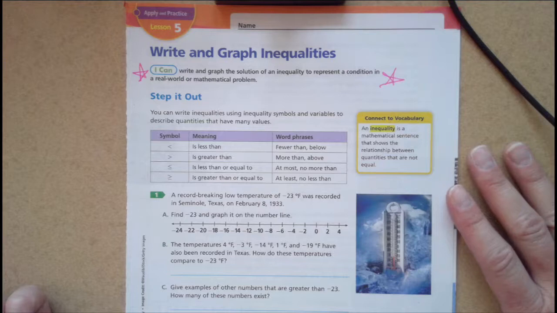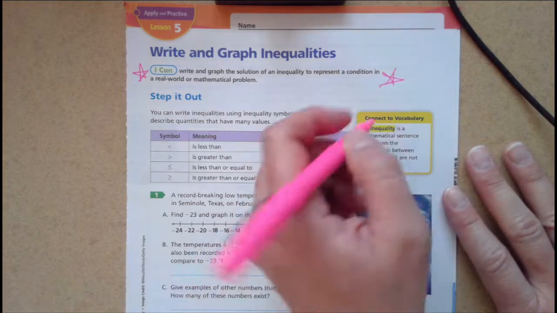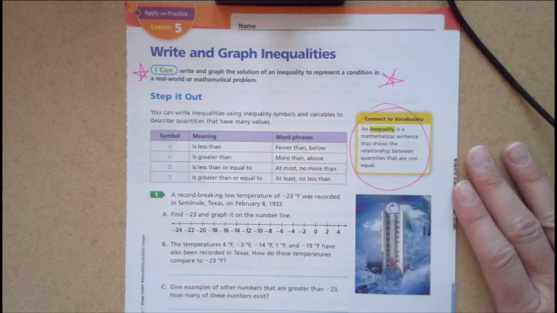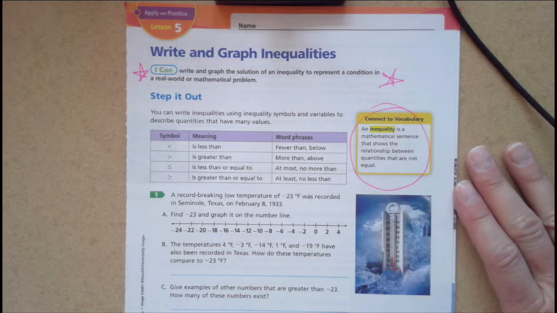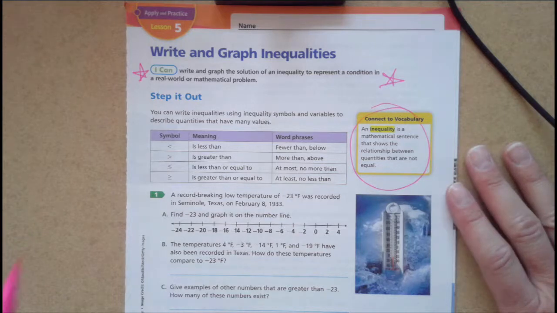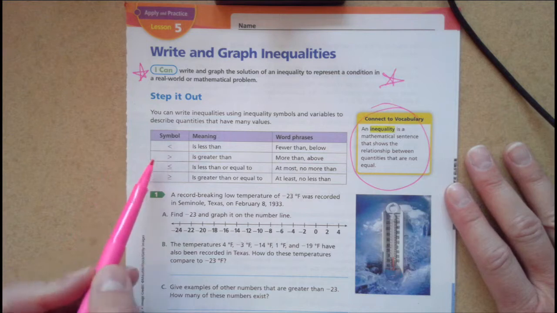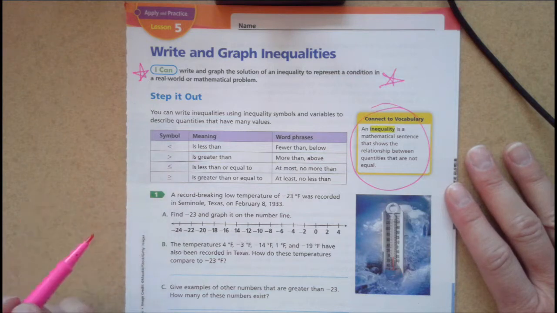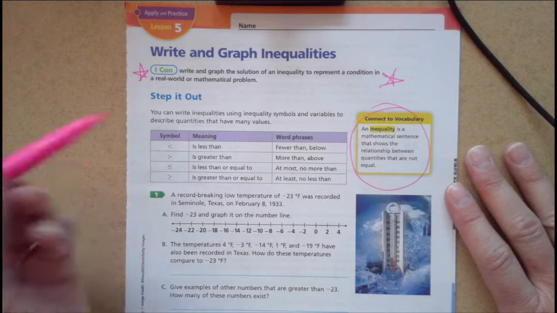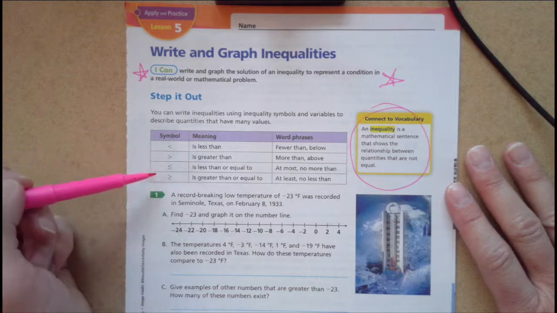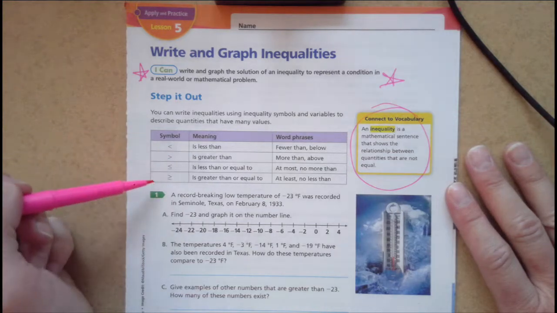problem. And over here on the right side of the page, we have one of our vocabulary words, which is inequality. You should already have this in your notes. But just in case, an inequality is a mathematical sentence that shows the relationship between quantities that are not equal. So some of these little symbols you have already seen before when we've done less than or greater than, less than or equal to, and greater than or equal to.